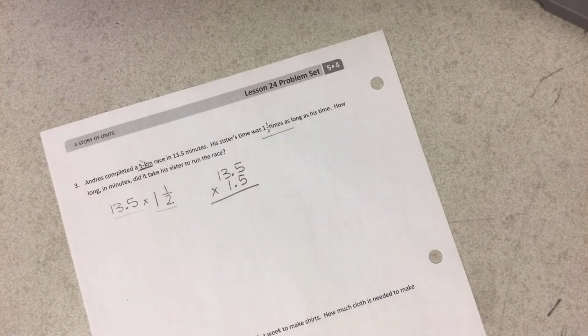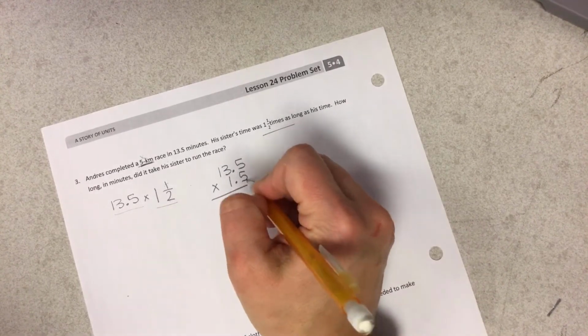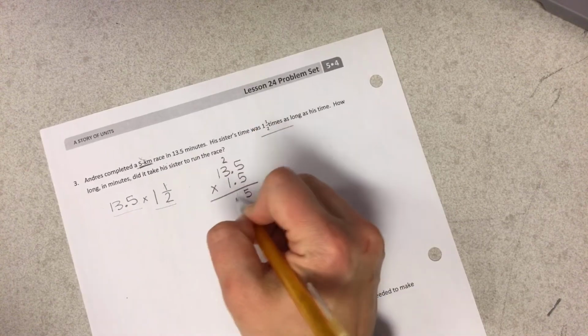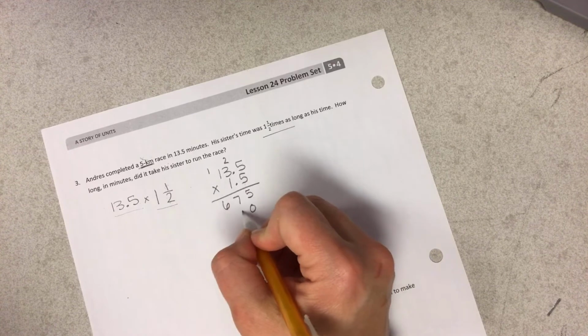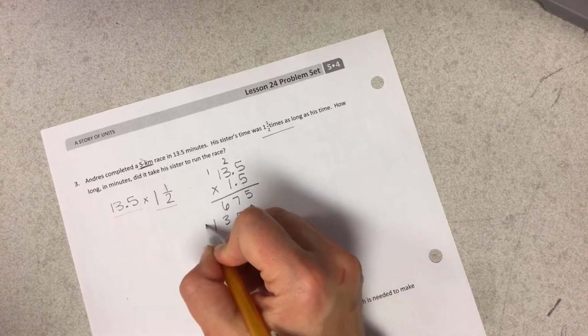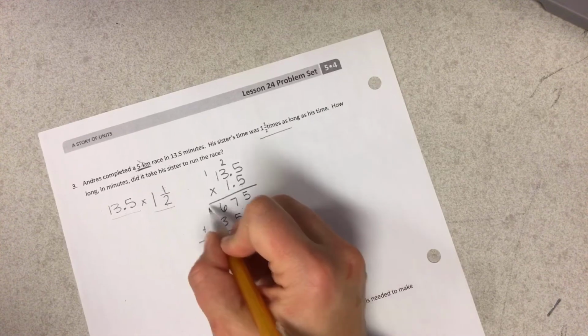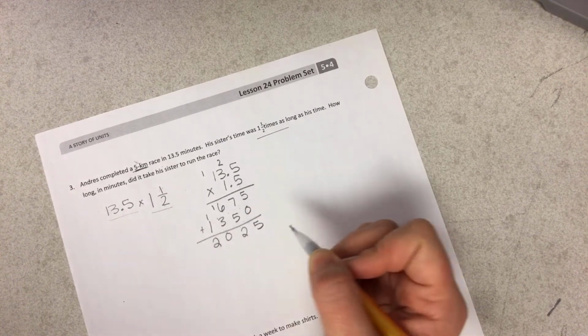Alrighty. And so what I'm going to do is go ahead and multiply this out. 25, 15 is 17, 6, 0, 5, 3, and 1. And I'm going to add it up. Okay.